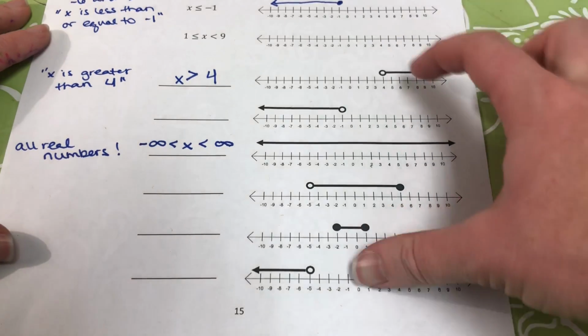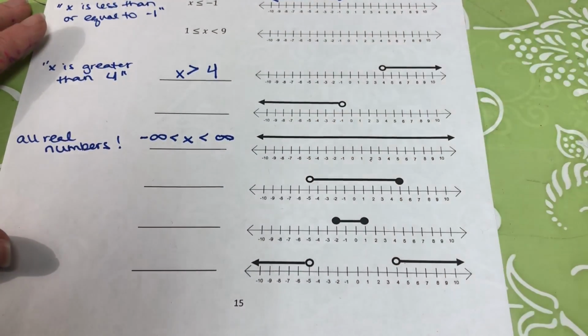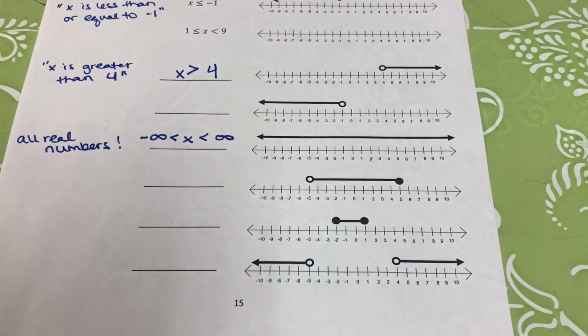So I'm going to leave you here, but what I am going to do is I'm going to leave the rest of these notes in Module 4 so that you can fill in the rest of these notes and then get started on your practice assignment.